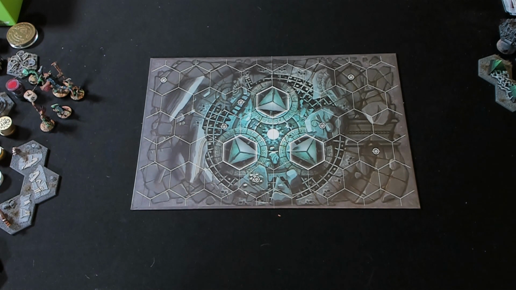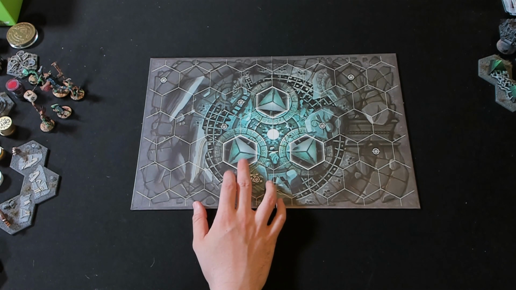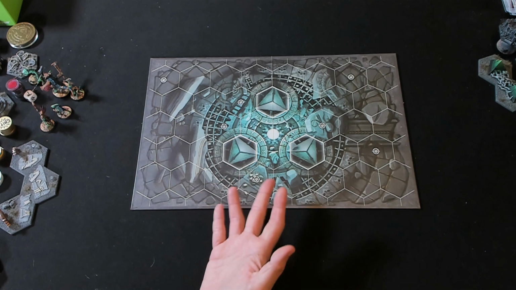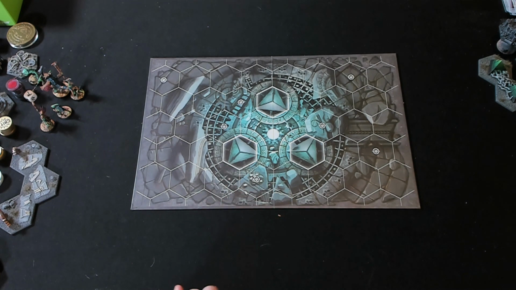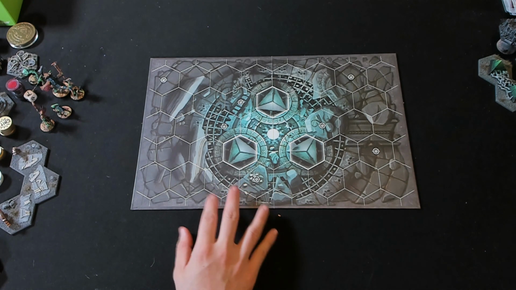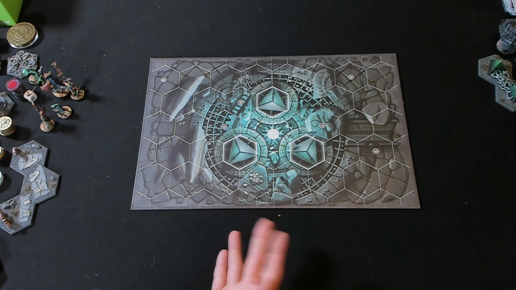So the Soul Refractor is really important for that, especially with lots of enemy fighters that have range 2 or range 3 attacks, because you can use these blocked hexes to block line of sight and affect their movement. So not only is this a good flex board, it's probably one of the best boards in the game, but you need to use it wisely.